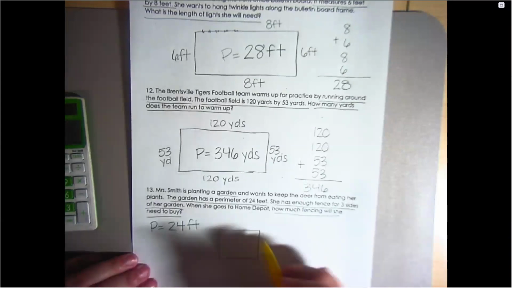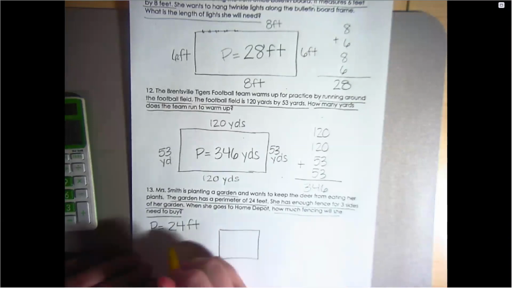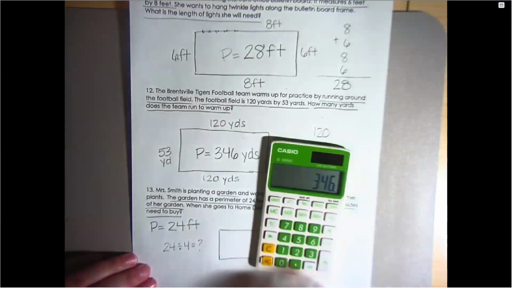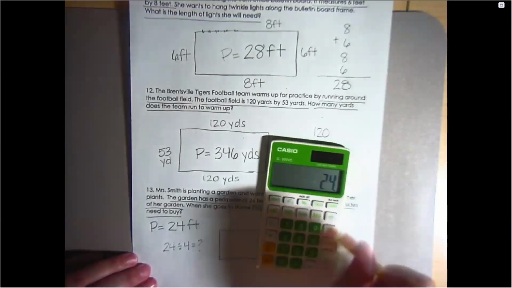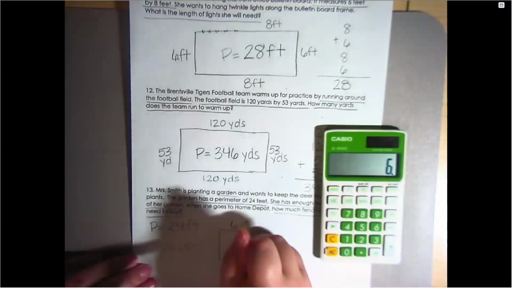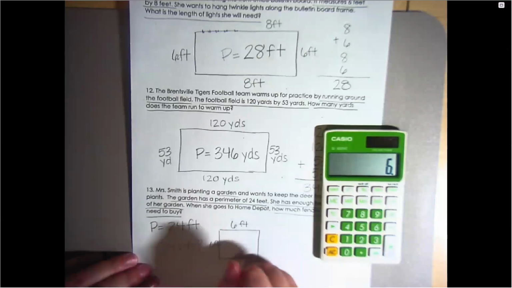So that means that if there are 4 sides, I need to think 24 divided by 4. So I'm going to use my calculator. 24 divided by 4 equals 6. So that means that each side of my garden is 6 feet long.